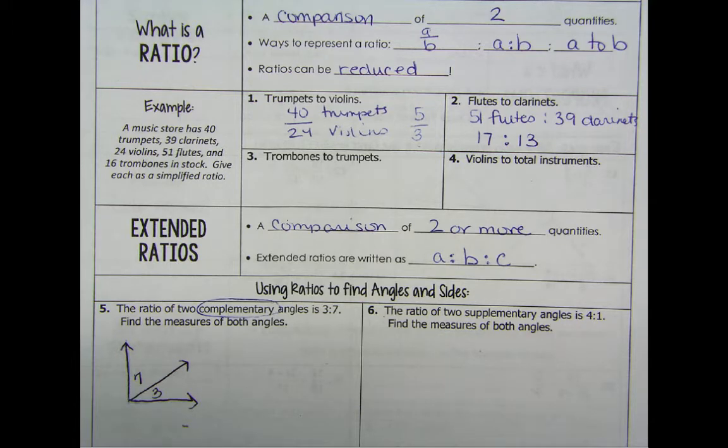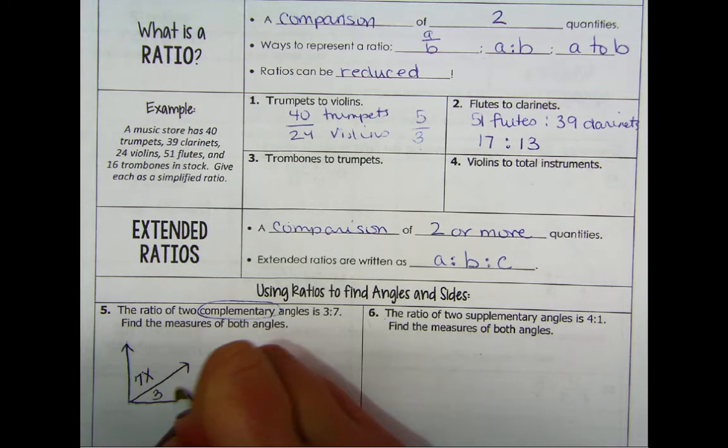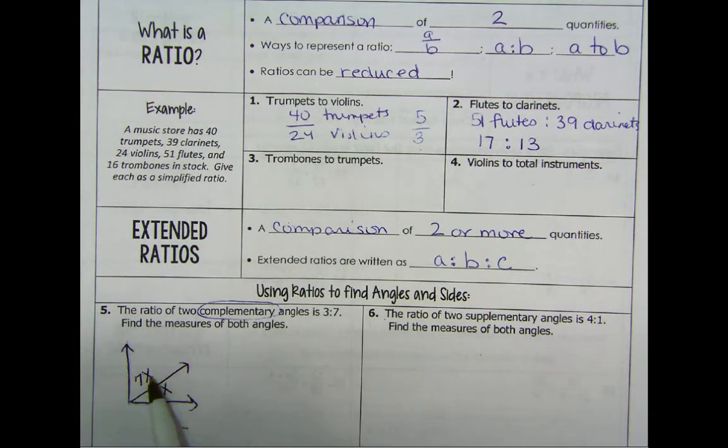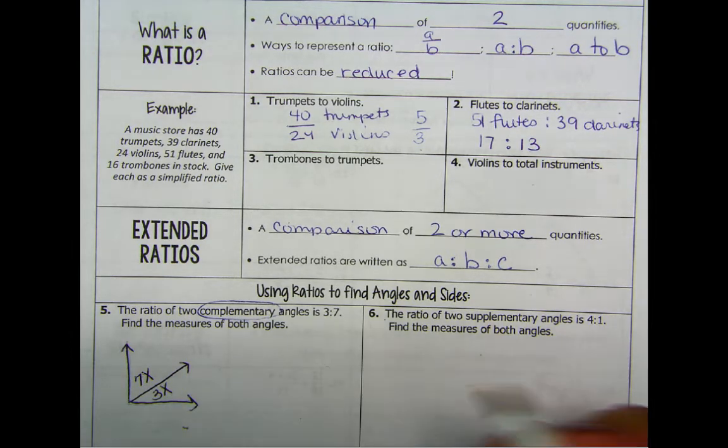So when you reduce something, you take a common factor out of both pieces. So there was something that we took away from 7, and there was something that we took away from the 3 when we reduced them. I don't know what it is, so I'm just going to call it X. So now I know that there's 7 times something and 3 times something, and that when I add them together, they should equal 90 degrees.